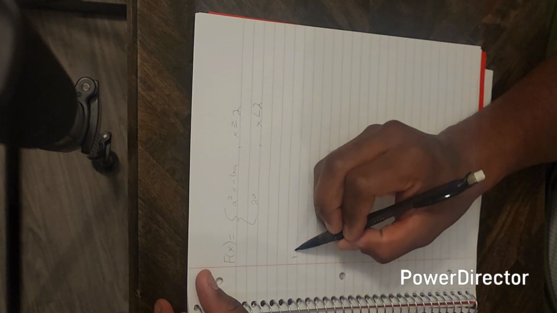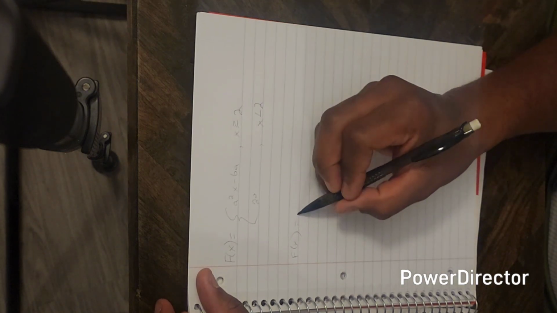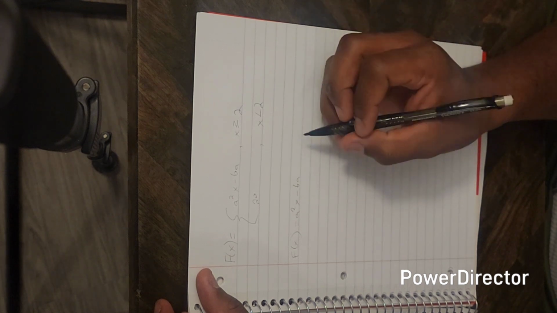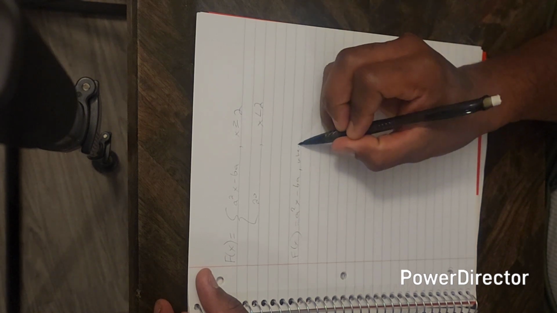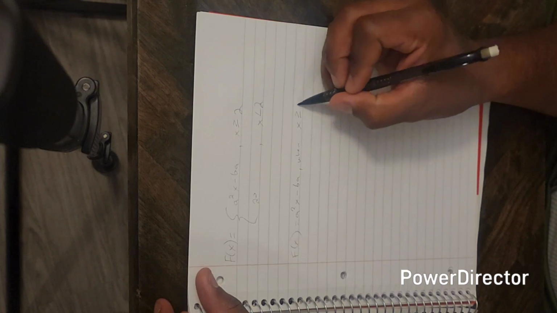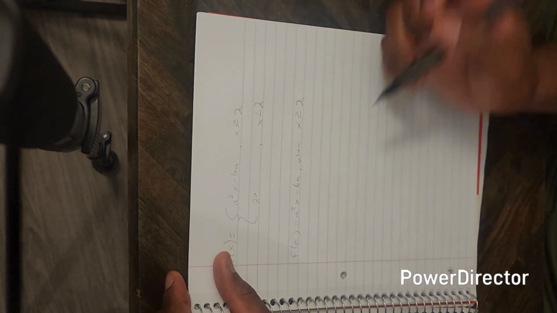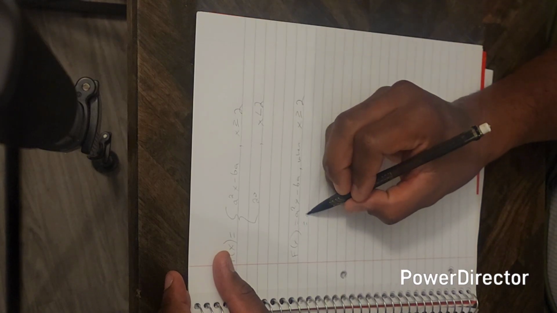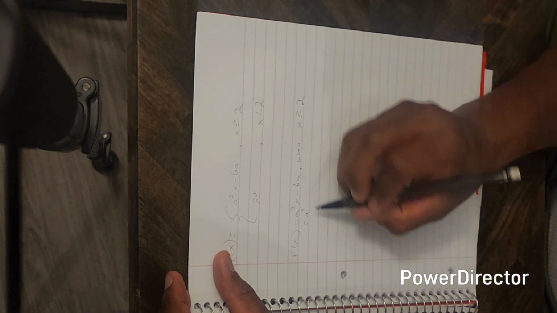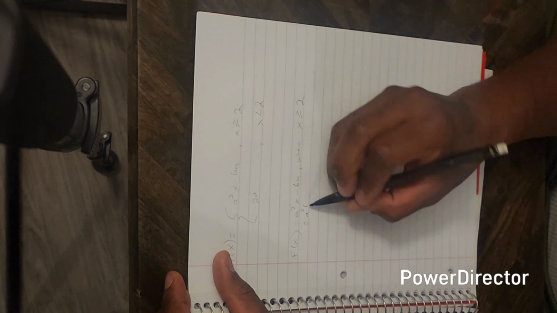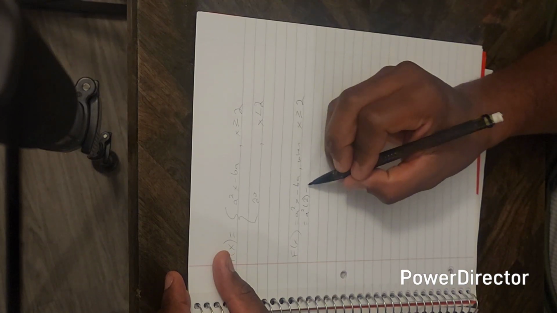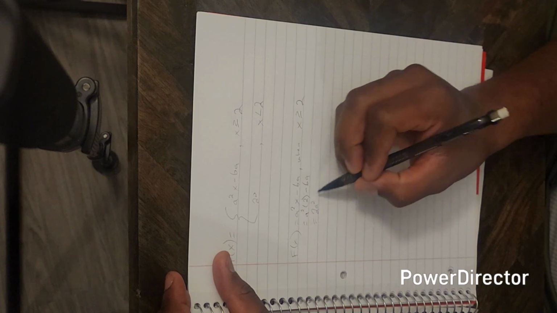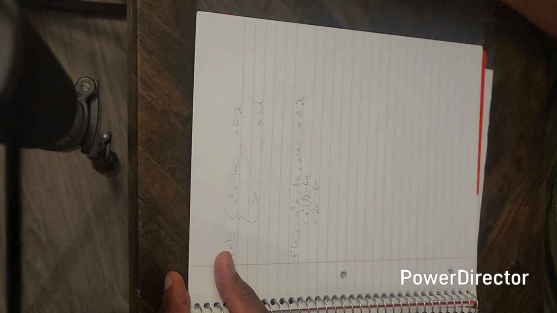I'm gonna say f of x equals a squared x minus 6a when x is greater than or equal to 2. So now we're going to plug it in. So we're going to go a squared times 2 minus 6a. We're going to simplify this to 2a squared minus 6a. Alright?